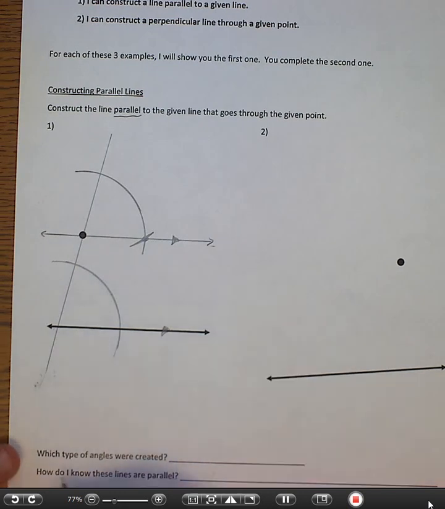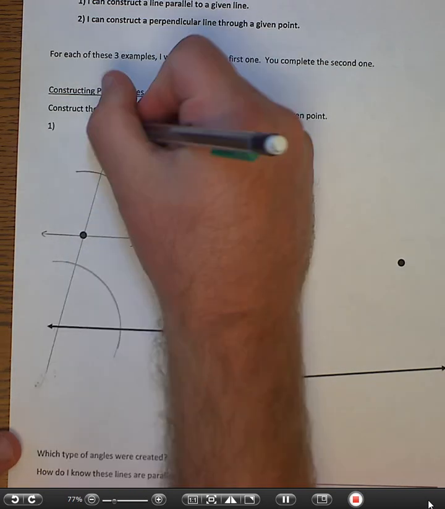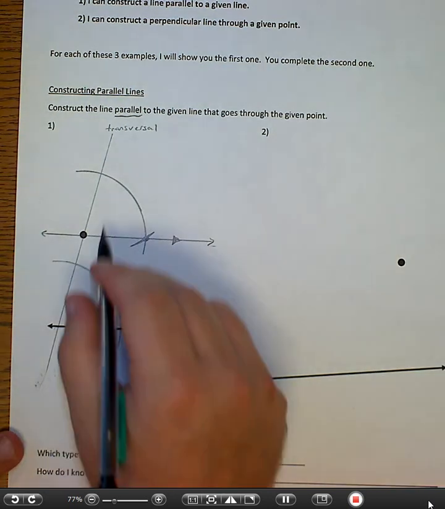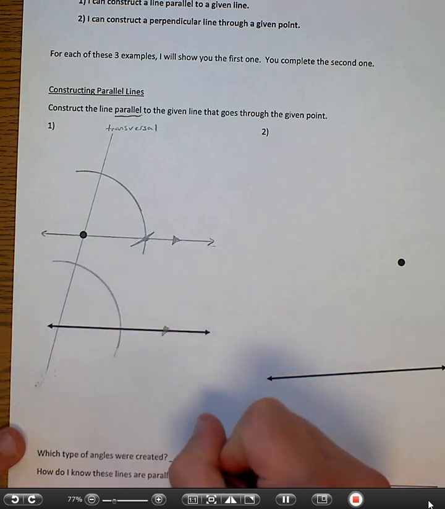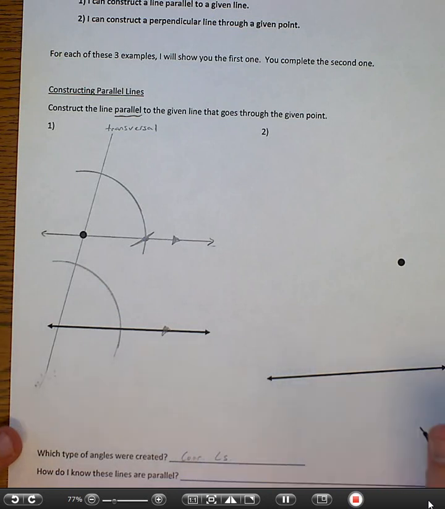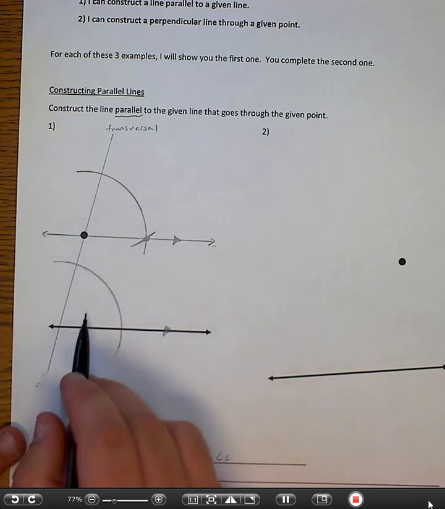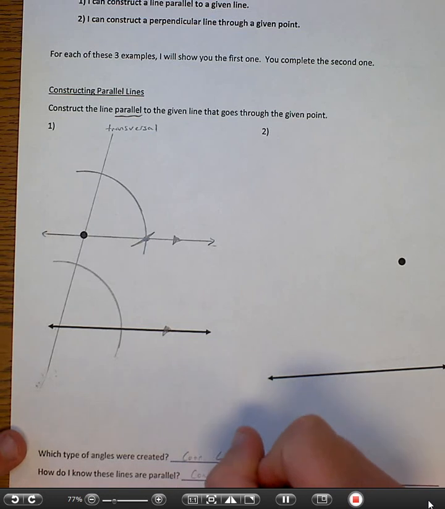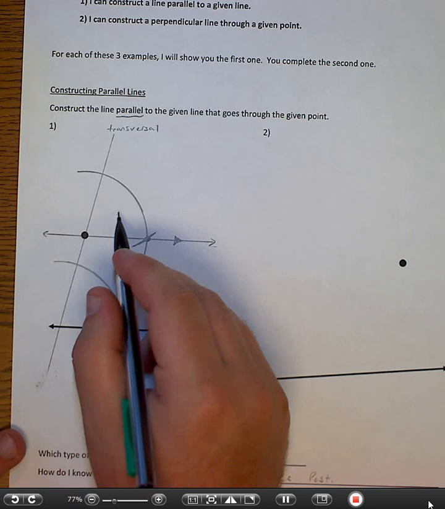So which type of angles were created? Well, first of all, that line that I drew was a transversal. Right? And now if you look at it, and you see it that way, these are corresponding angles, right? How do I know these lines are parallel? Well, since these angles are exactly the same, right? I made them that way. I constructed congruent angles. What I have is the converse of the corresponding angles postulate. If the corresponding angles are congruent, then these lines are parallel.